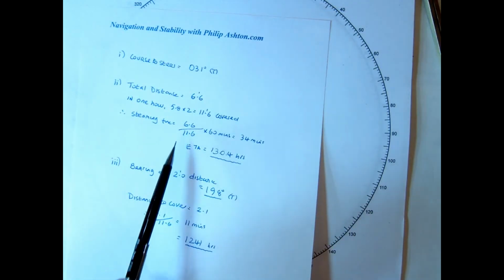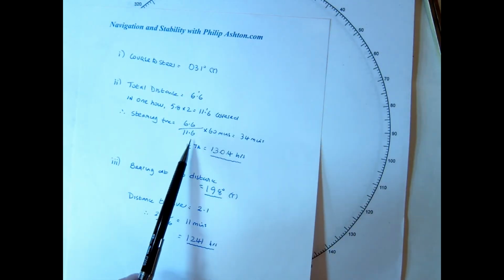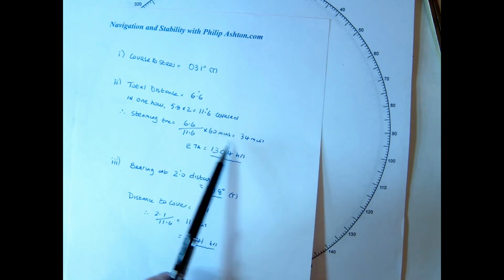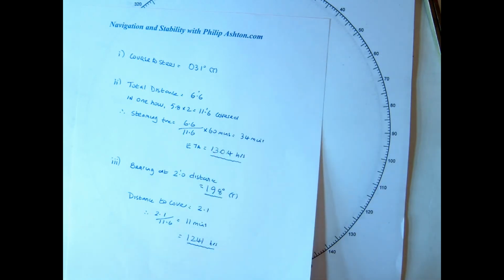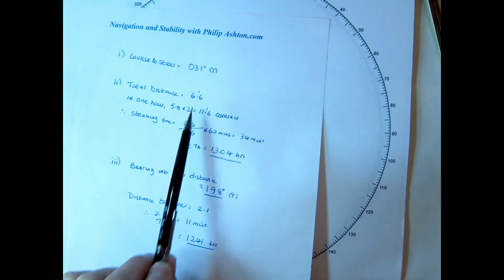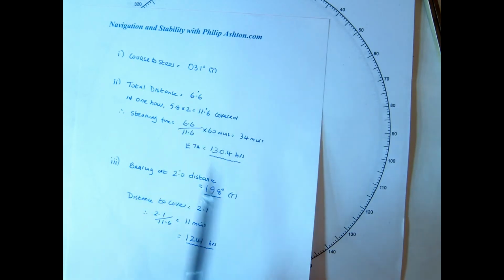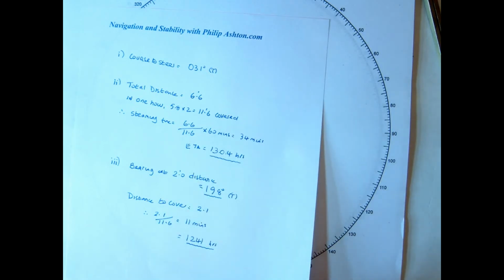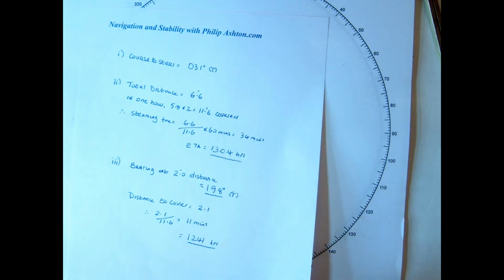So 6.6 divided by what would be 11.6 in an hour, multiply it by 60 for the minutes, and we get a time of 34 minutes. So it would take us 34 minutes, giving an ETA of 13:04. Okay, total distance 6.6. We can cover 11.6 in an hour, and that's our distance worked out there. And then our ETA 13:04.